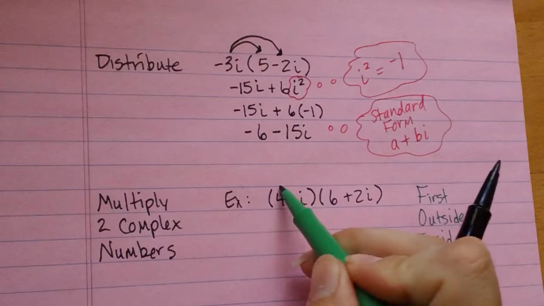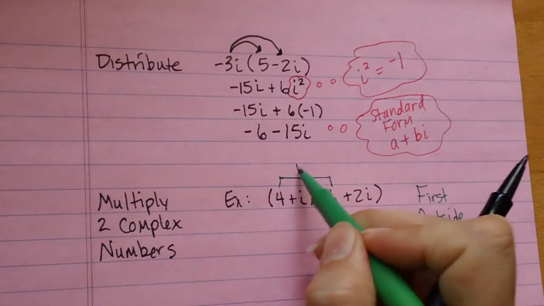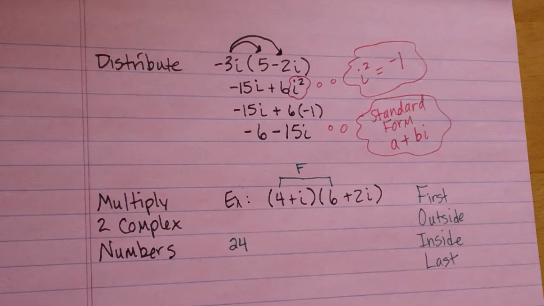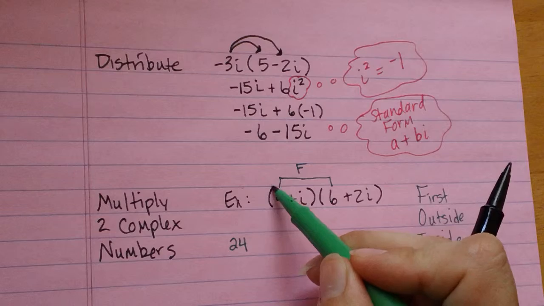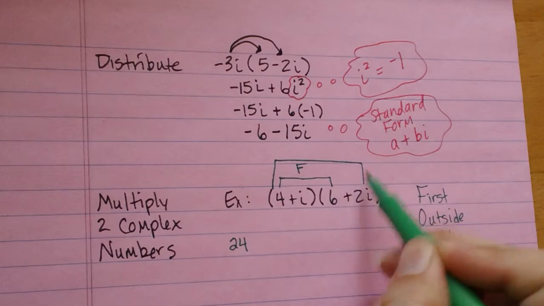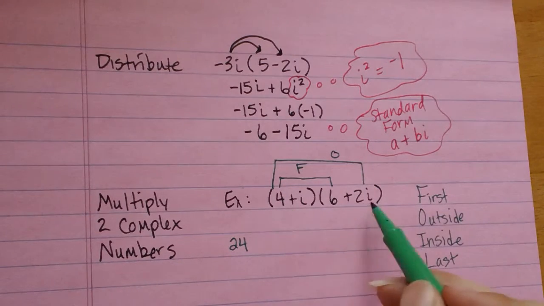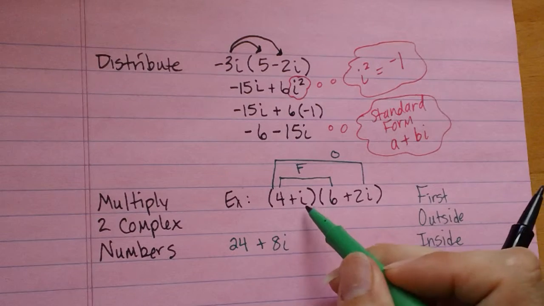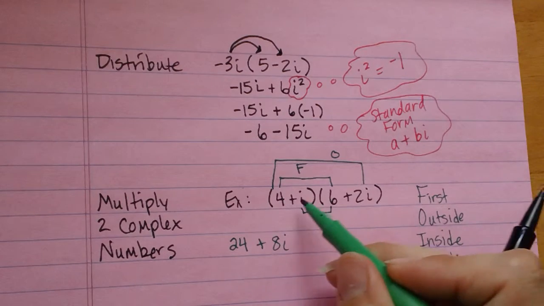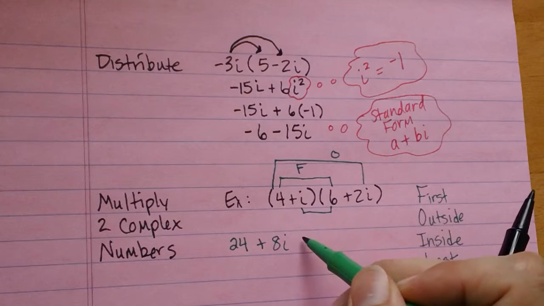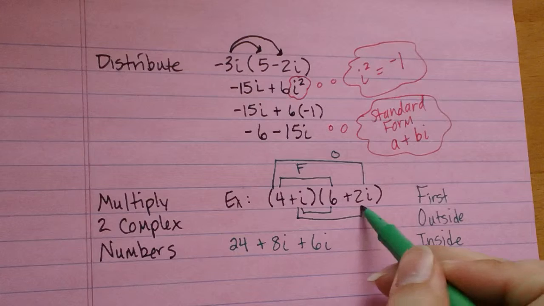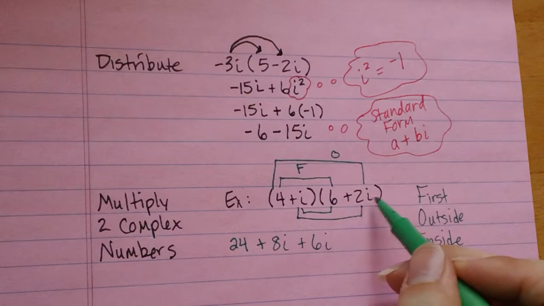So we will multiply first times first, which is going to give us 24, and then outside times outside, 4 times 2i is plus 8i, and then inside times inside, positive i times 6 is positive 6i, and last times last is i times 2i.